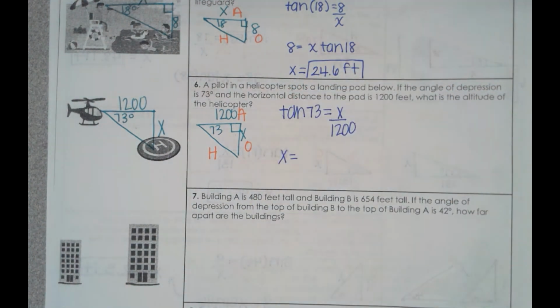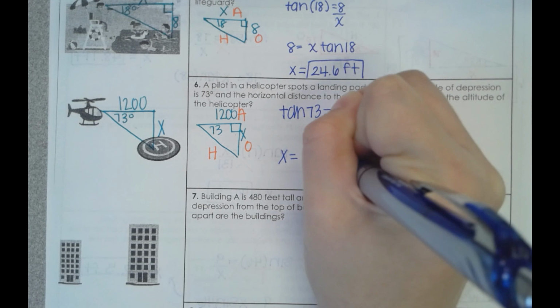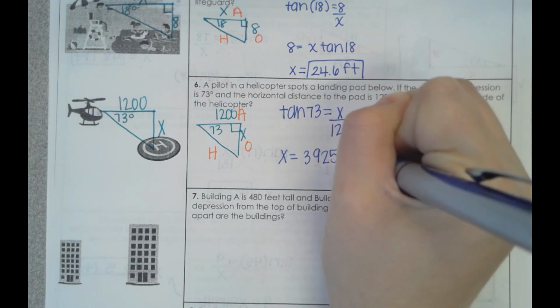When you cross multiply, when the x is on top, that's when you multiply them. If the x is on the bottom, you divide. And we get 3,925 feet.